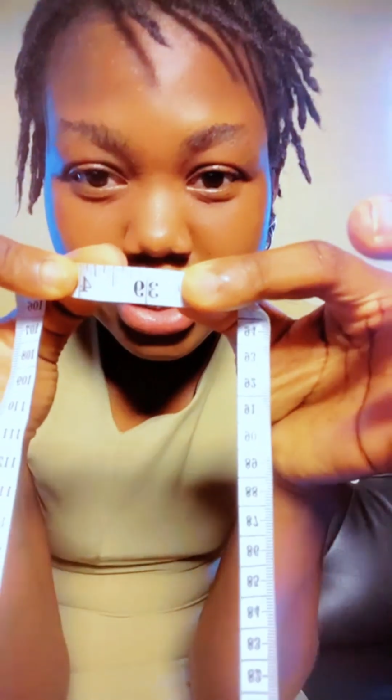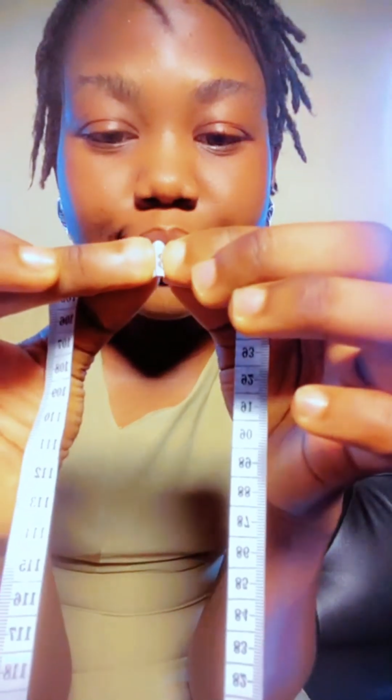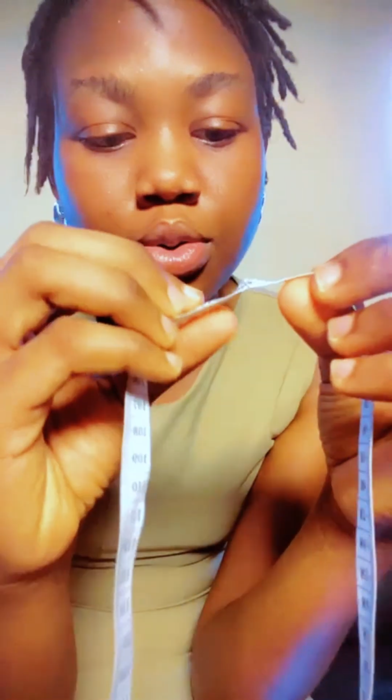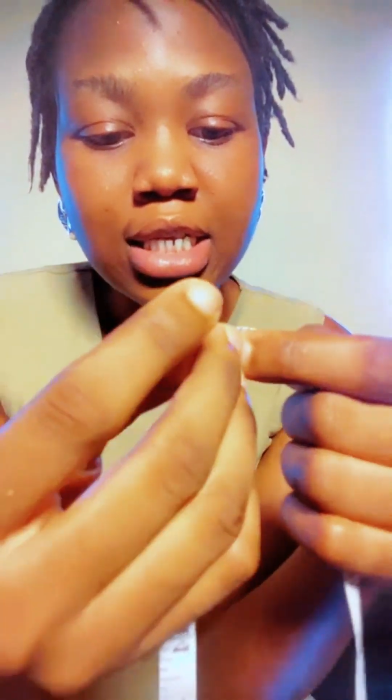For instance, something like this, right? This is 39 inches. So I do it like this so I can get what 39 inches is in centimeters. So it's giving me 99.5, right? Then what I would do is check in the measurement table where 99.5 is. There is no 99.5 here, but there is 96 here.